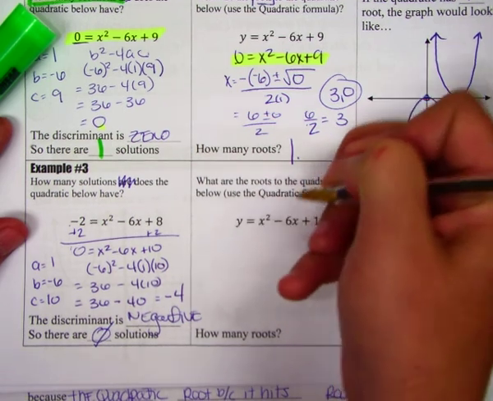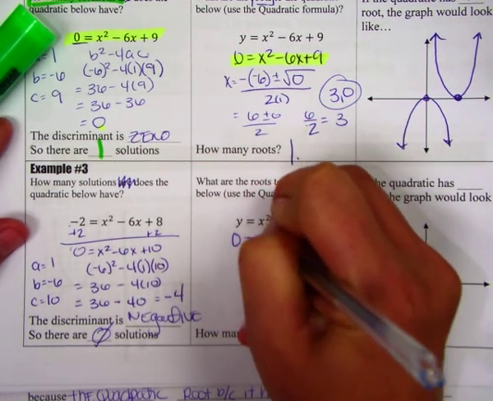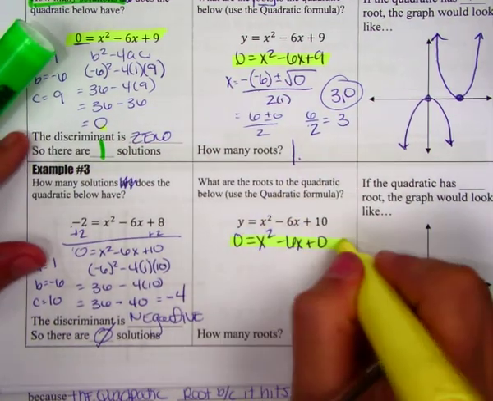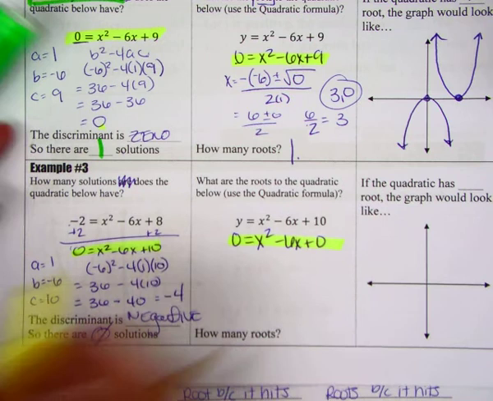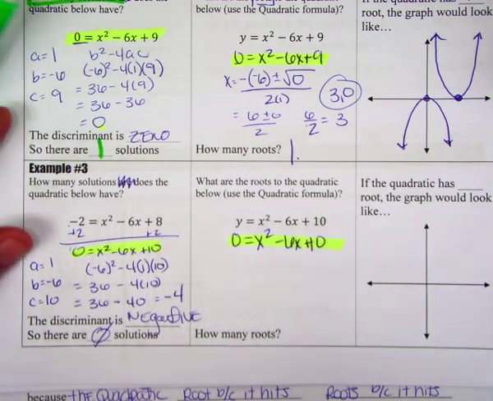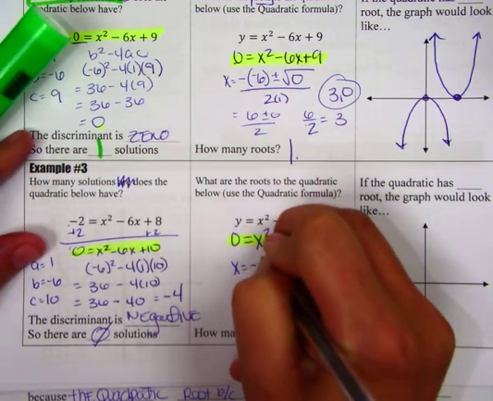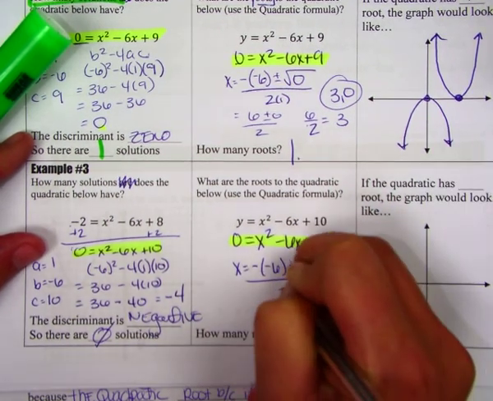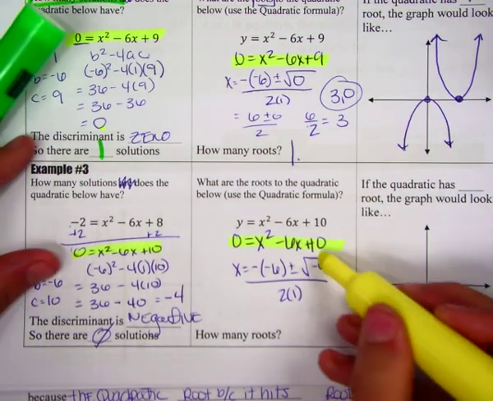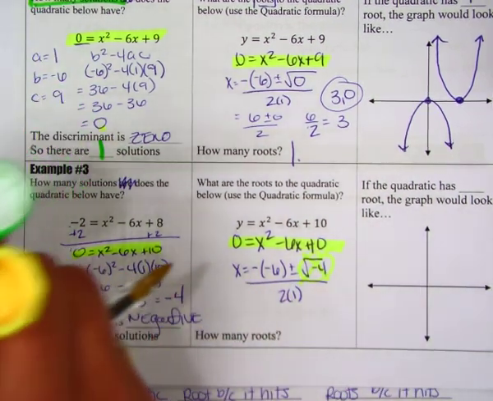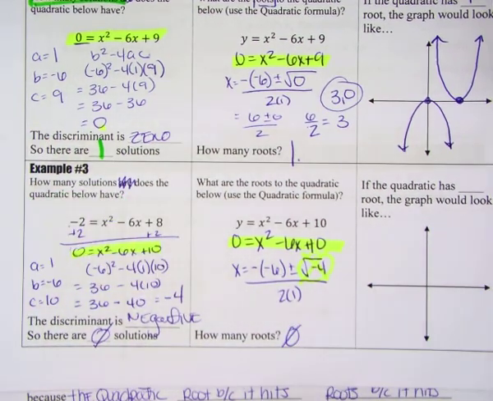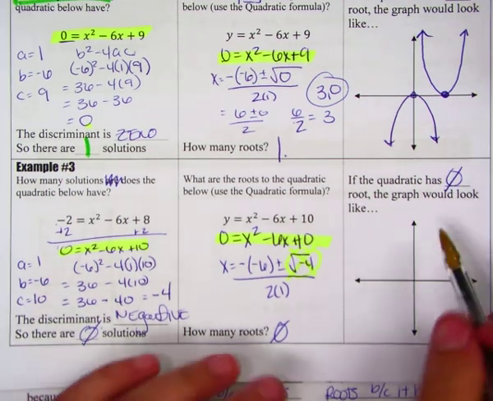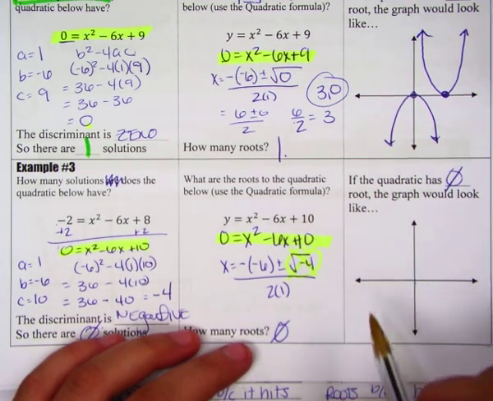What are the roots? In order to solve for roots, we substitute 0 in for y. And for the third time, recognize that this is the same equation as that. So we've already done the discriminant. X equals negative b plus or minus the square root of the discriminant divided by 2a. We can't do this. So there are going to be no roots. No solutions, no roots. If the quadratic has 0 roots, that means it touches the x-axis 0 times.